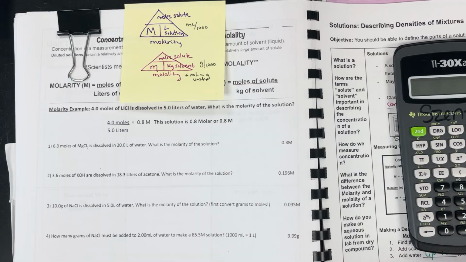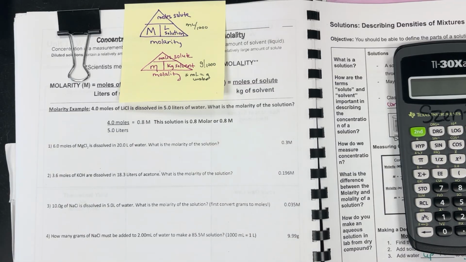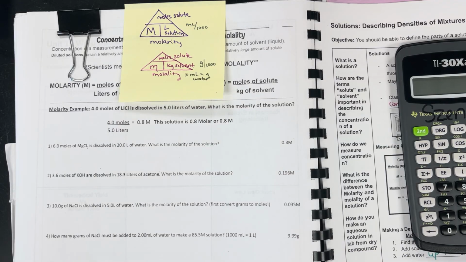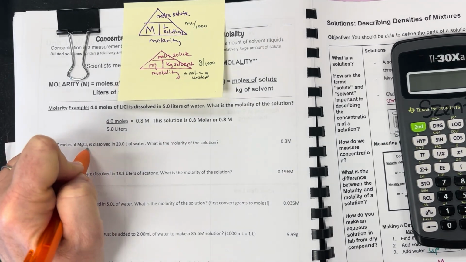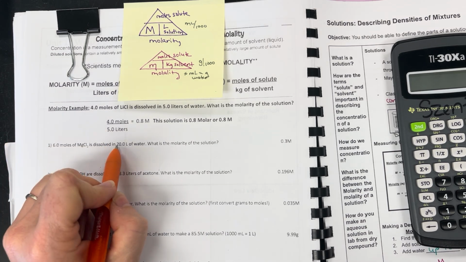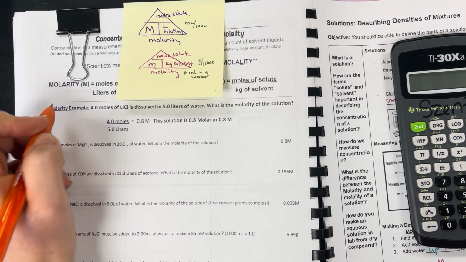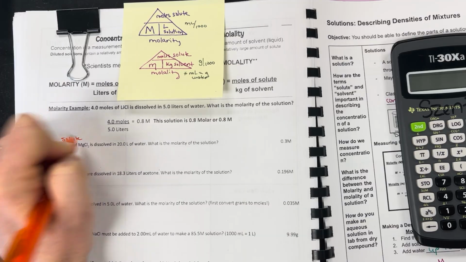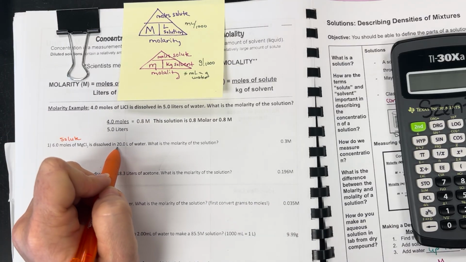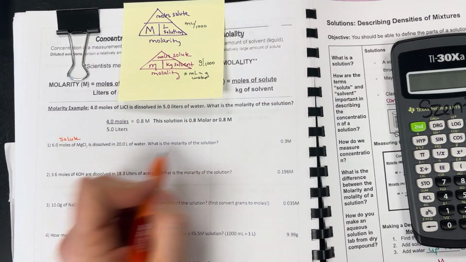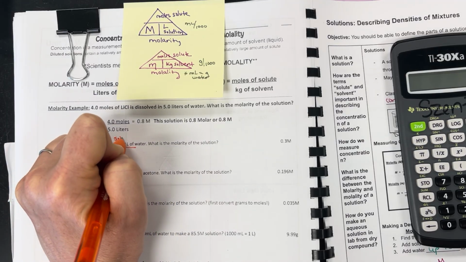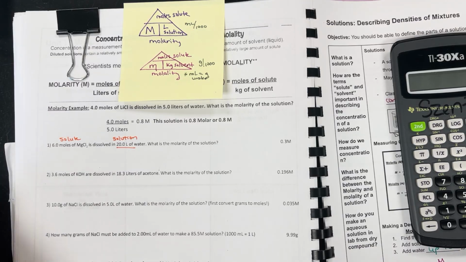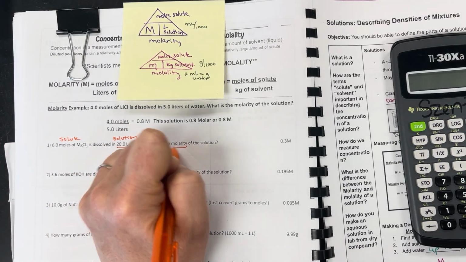Now, we're going to use our same strategy that we always use, where we're going to circle what we want, underline what we have, and then use that to determine which equation we need to use and how we're going to use that equation. Okay, so we look at this first problem. It says I have 6 moles of MgCl2 and it's dissolved in. So if this is what is getting dissolved in, this is my solute. And in 20 liters total of water, what's the molarity? And so this is going to be my solution. And so I need to find the molarity.